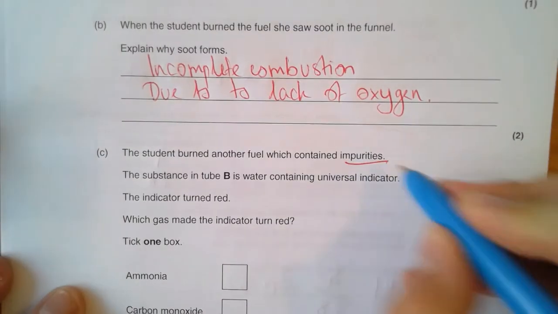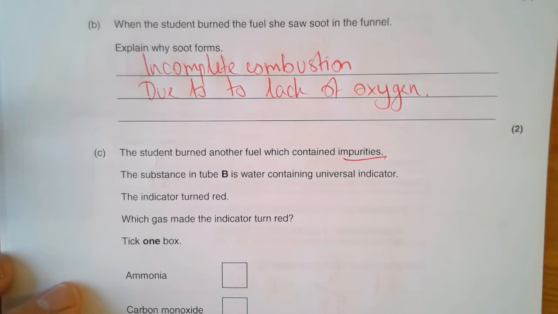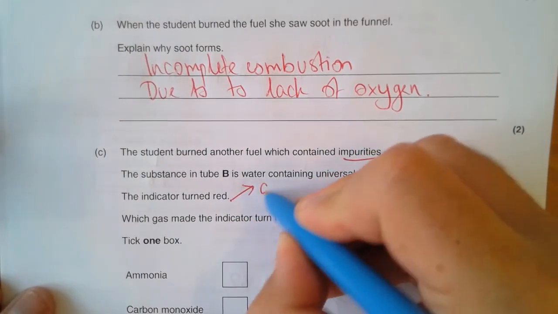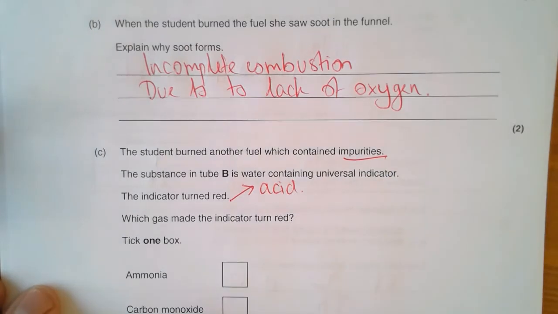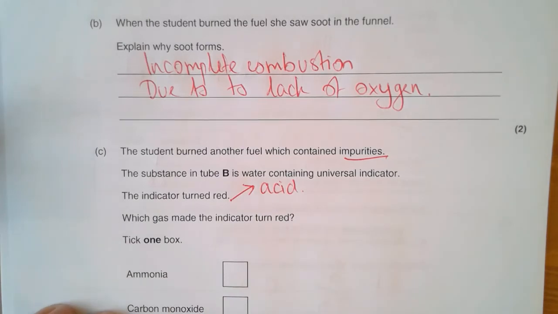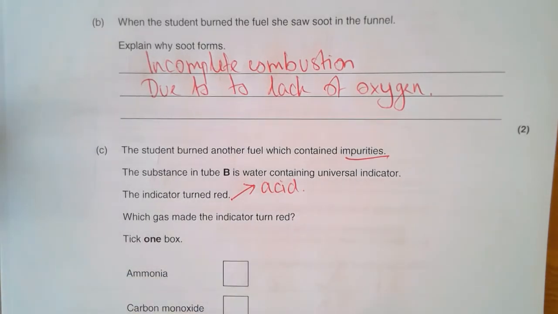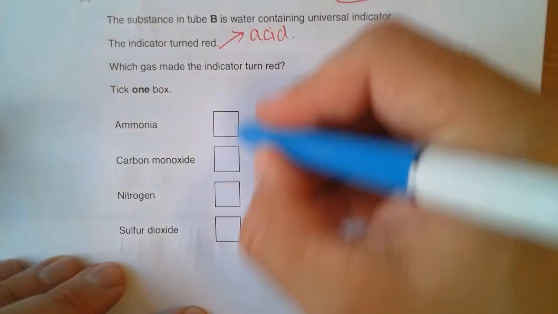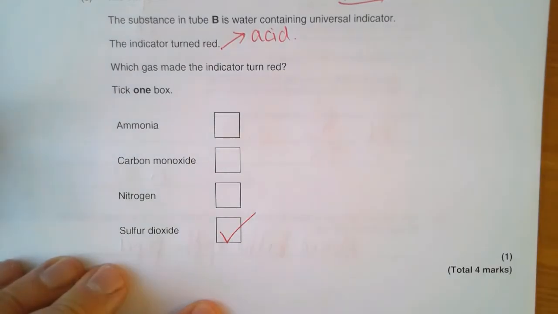The student burned another fuel which contained impurities, so it wasn't just a pure hydrocarbon. The substance in tube B is water containing universal indicator, which turned red. Now when universal indicator turns red, that means there's an acid present. So if there's an acid present, it's probably caused by something like sulfur dioxide or nitrogen dioxide, which joins with water and forms what we call acid rain. So if we have a look at our options, yeah, here we go, look, sulfur dioxide, definitely that one there.